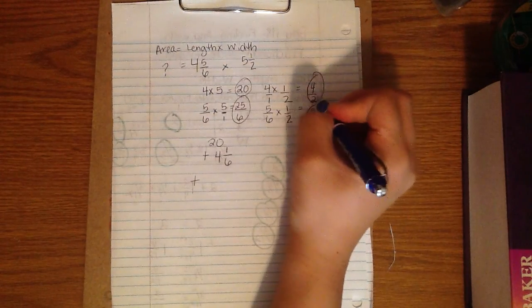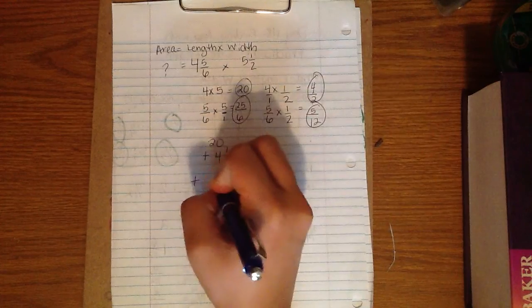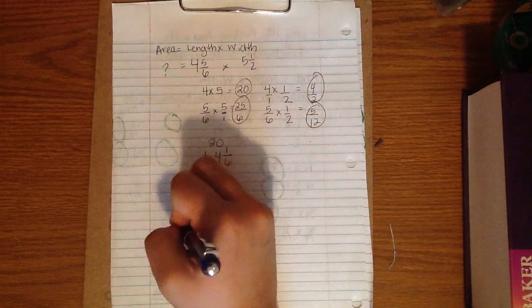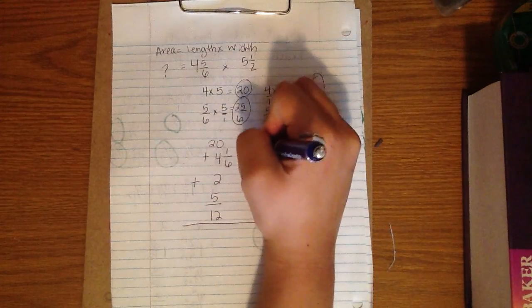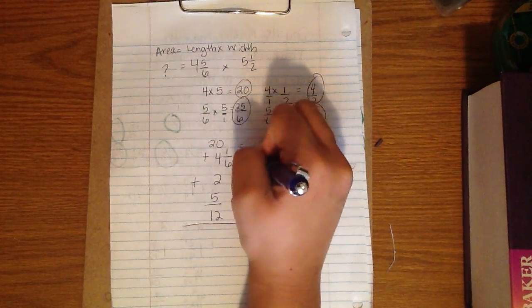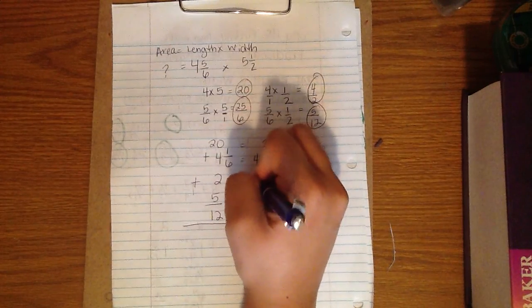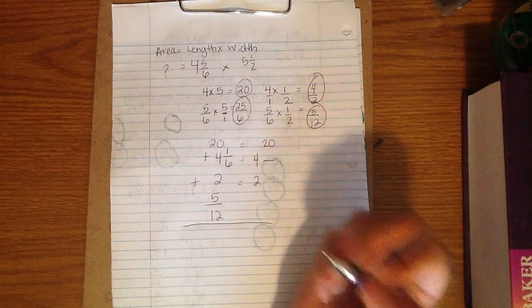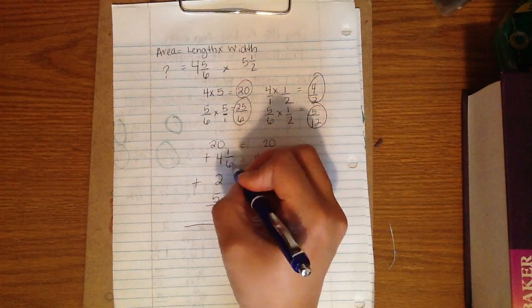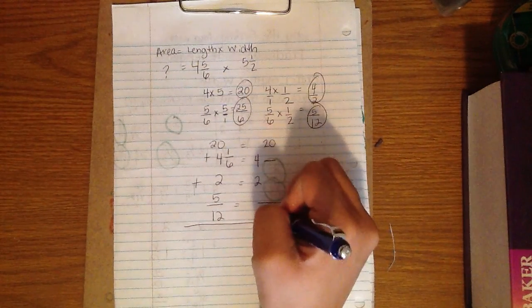Plus 4/2. 4 divided by 2 is 2. And then 5/12. Okay. 20 stays the same. I've got to figure out something for 4 and 1/6. Okay. 2 stays the same because it's a whole number. And then I've got to figure out something for 5/12. I know 6 and 12 can share the denominator 12.